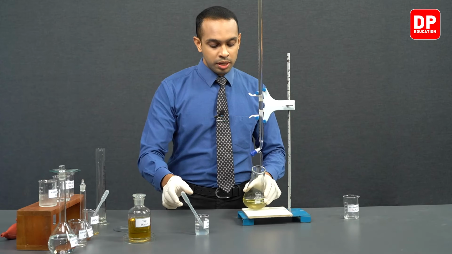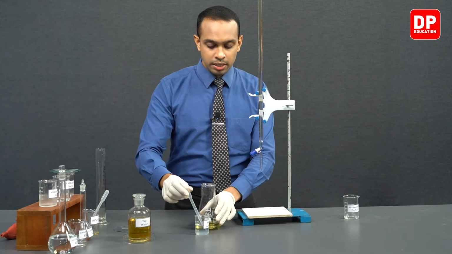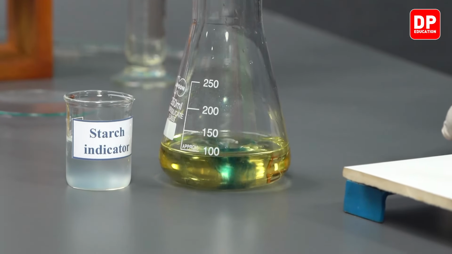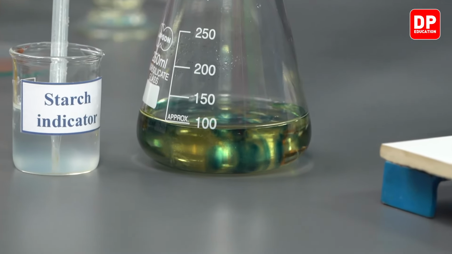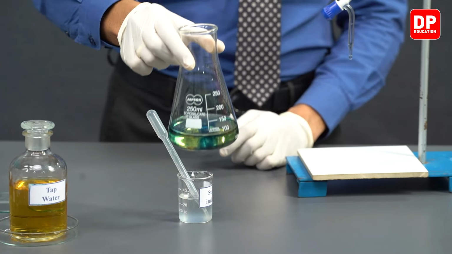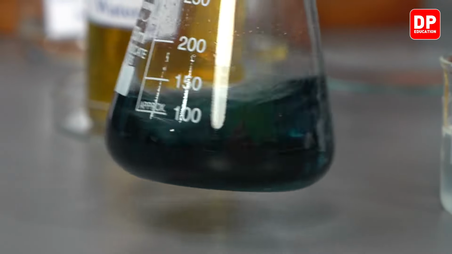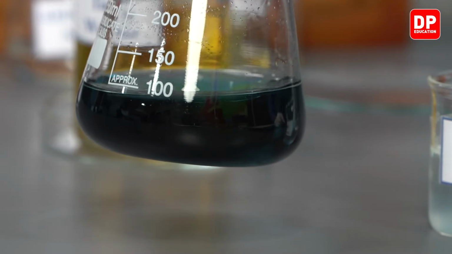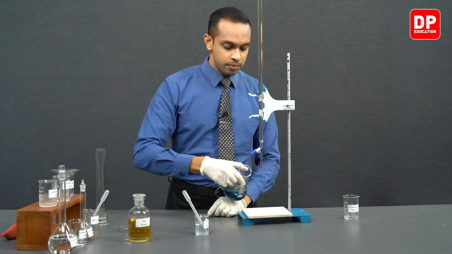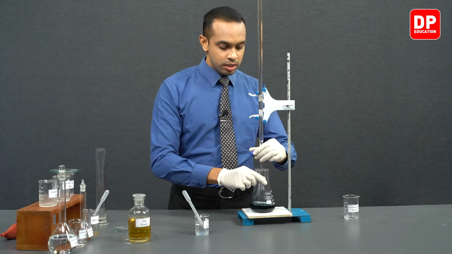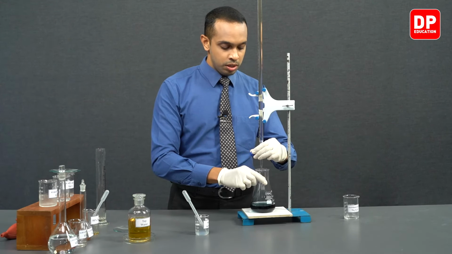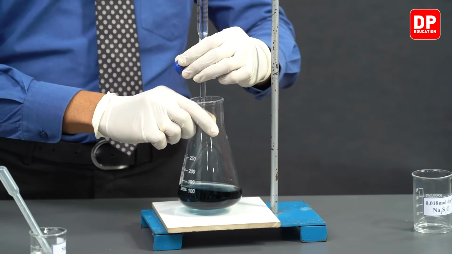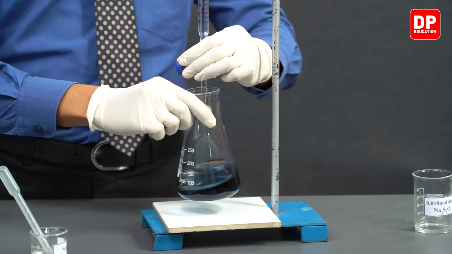So now would be a good time to add our starch indicator. So we are going to add a few drops of starch indicator, and you can see as we add starch, the solution changes color. Now it is a dark blue black color. You can observe the color very clearly here. And now we have to titrate this solution until all of this blue color completely disappears.